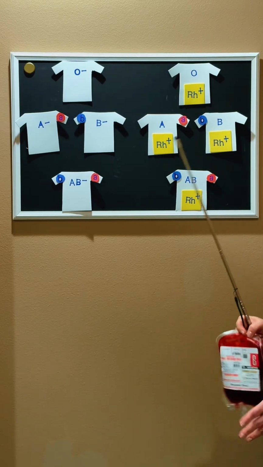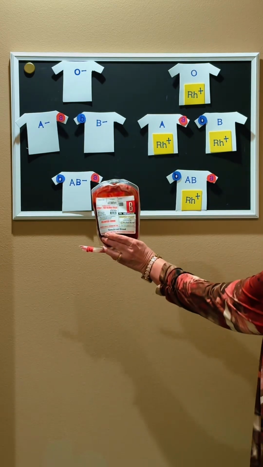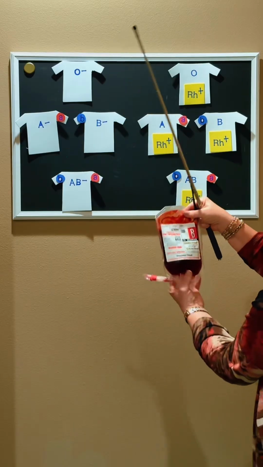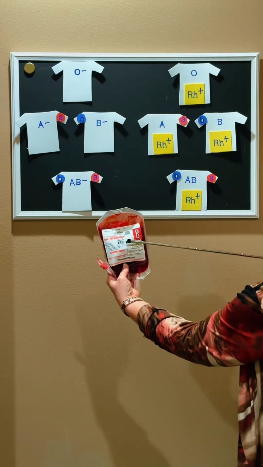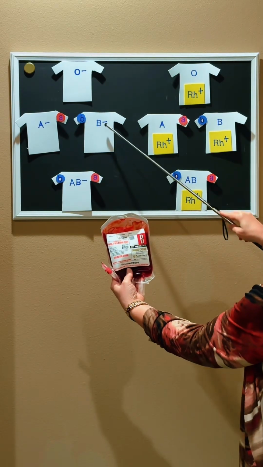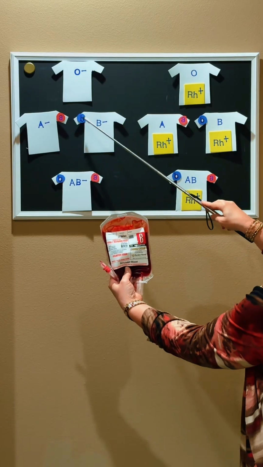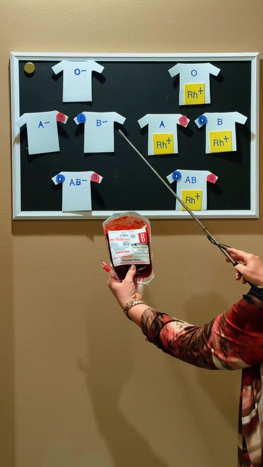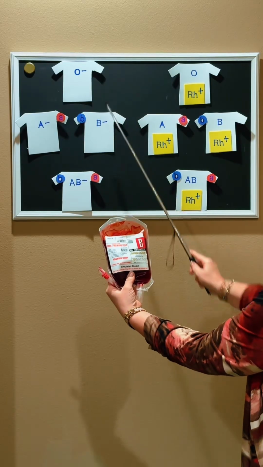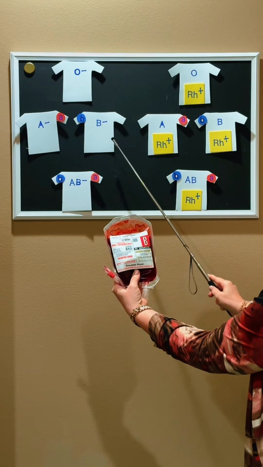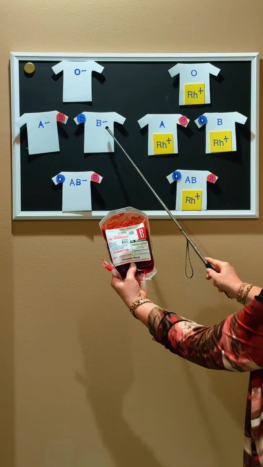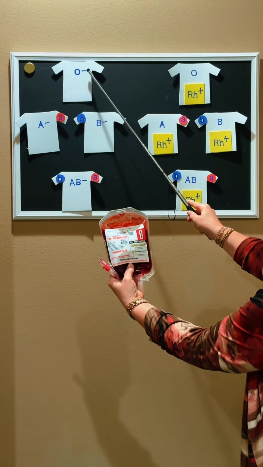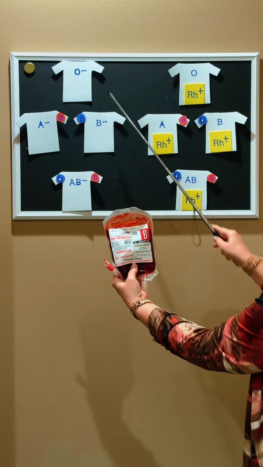So let's talk about a patient that has B negative blood. Using this chart, it says RH negative, B negative. Here's our B negative. It has the B antigen on it. What blood types can they safely receive? Remember we talked about negative blood types can only receive negative. So we know for sure we can get B negative and O negative, because this one's the universal donor.